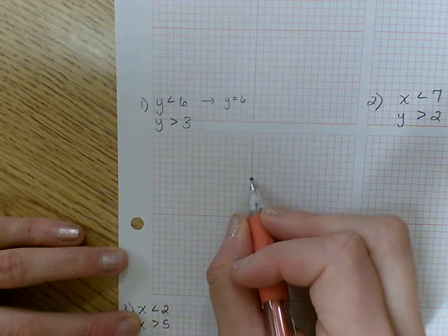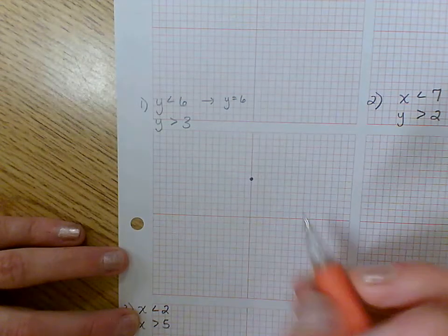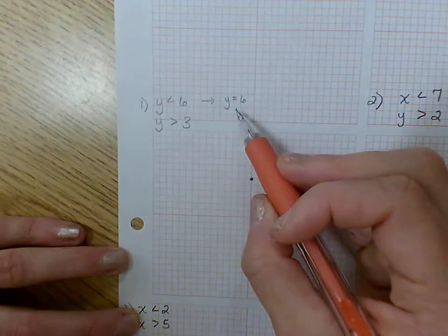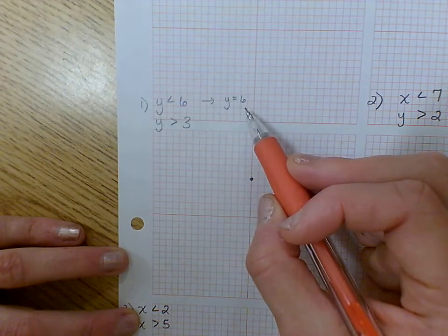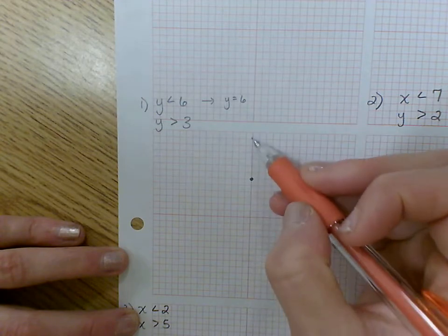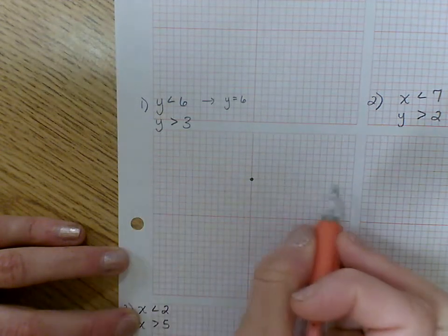You kind of have to think about it. Remember, these are the ones that are either going to be vertical or horizontal lines. If I think through it, it's only going to hit the y-axis at 6 and nowhere else on the y-axis. Well, if I draw it vertically, it's going to hit the y-axis everywhere. So that's not what I want. That means this is one of those horizontal lines, okay?